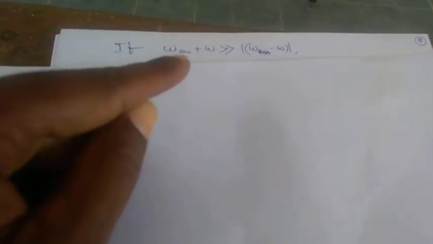In case ω_mn plus ω is far greater than the modulus of ω_mn minus ω, then we can ignore the first term in the expression of a_m^(1)(t). So we can take only the second term, which is for the absorption of light.